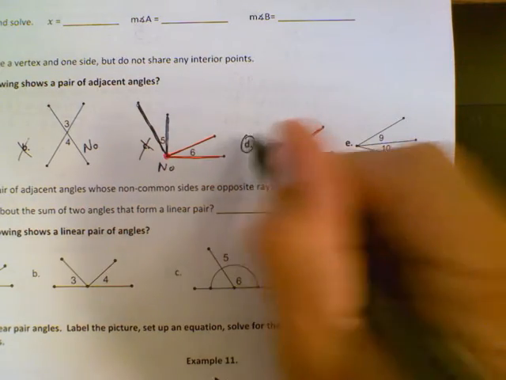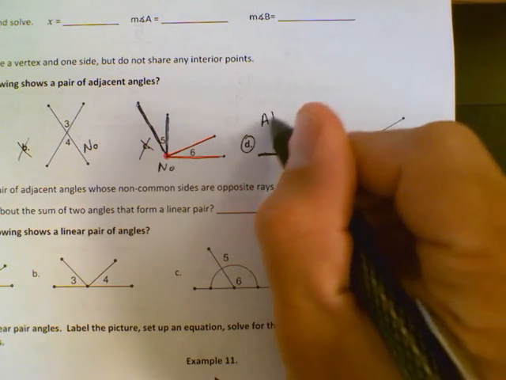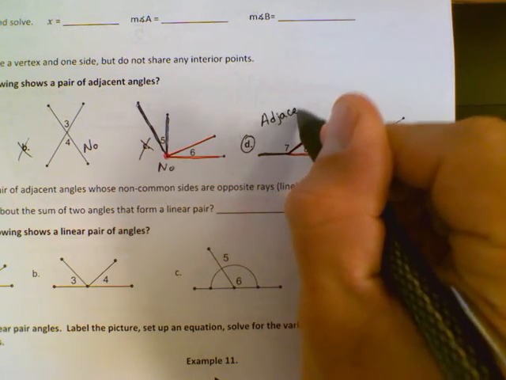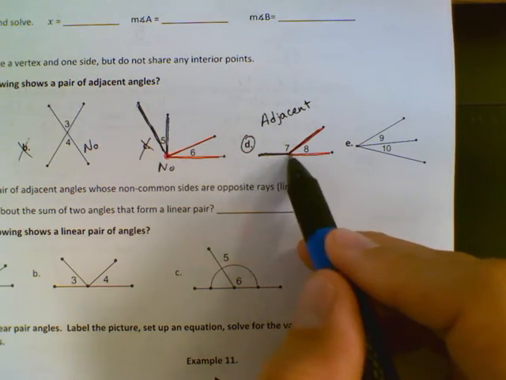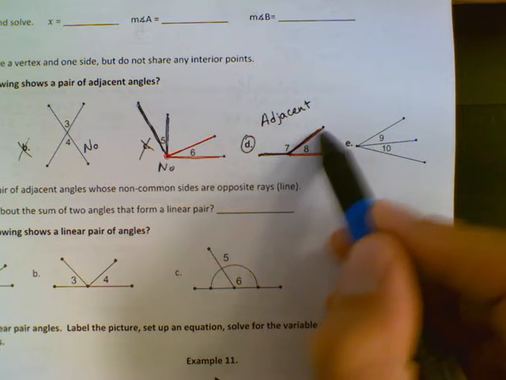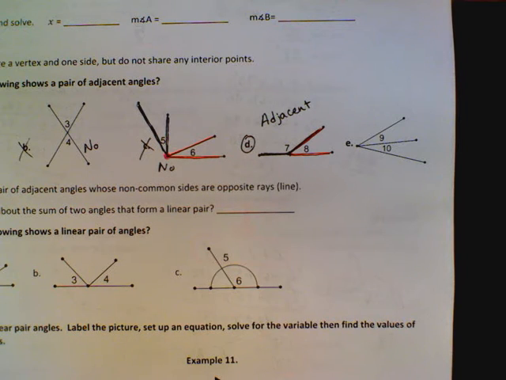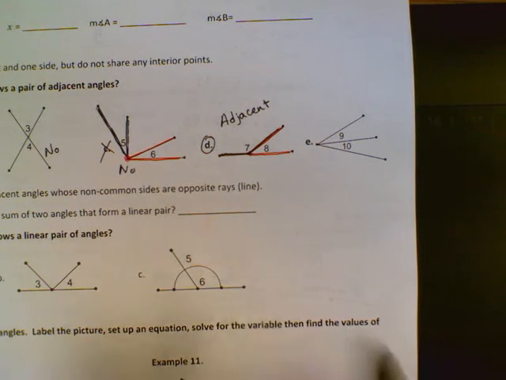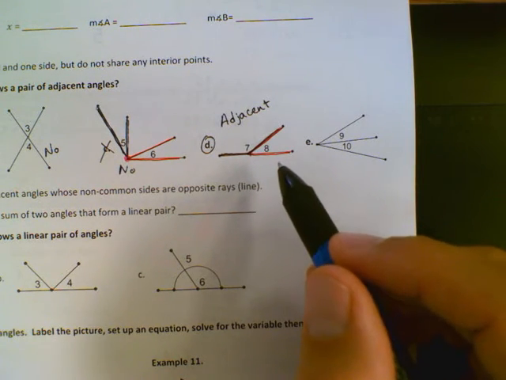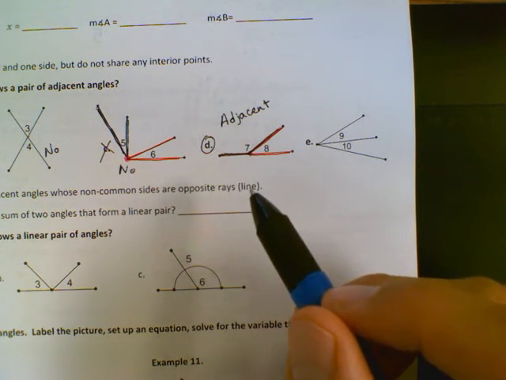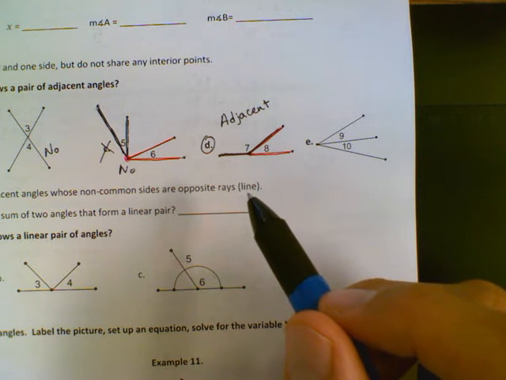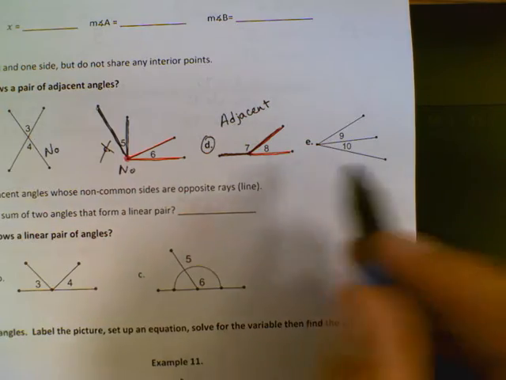Okay, so D is adjacent. That's the word for it. Adjacent means that they share a vertex, they share a side, and they don't share any common interior points. All right? It's a lot like a parking space. If I have an adjacent side to you in the parking lot, then that means that we share that little white line between us. All right?